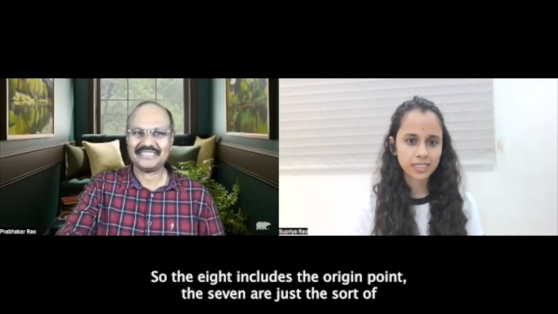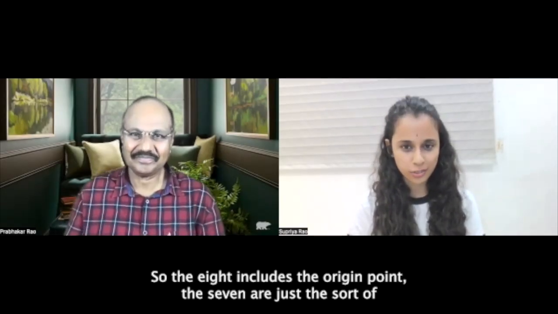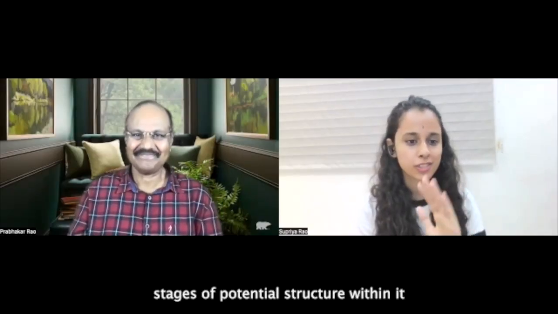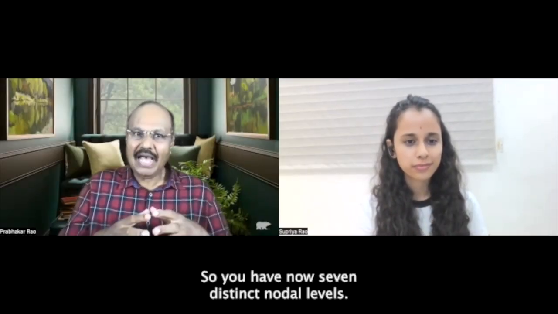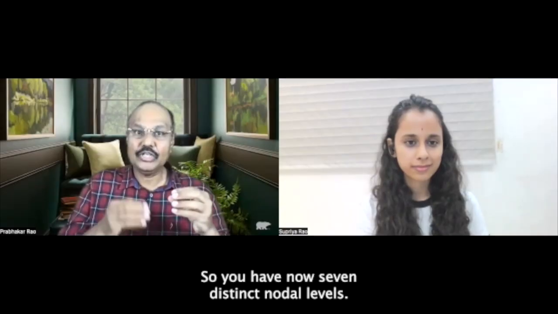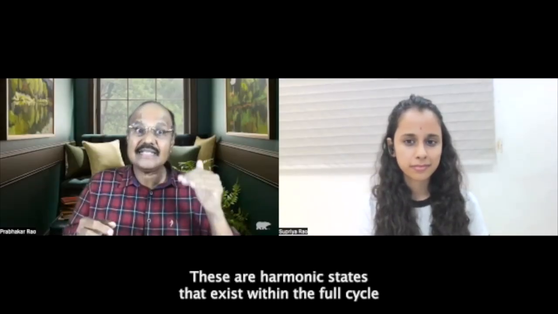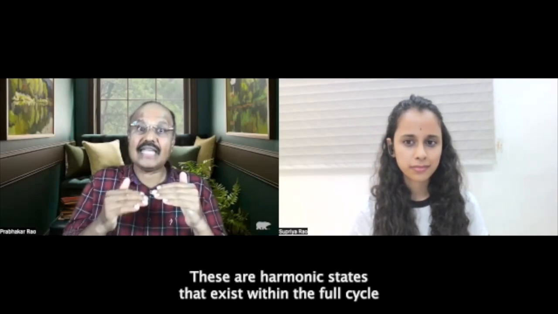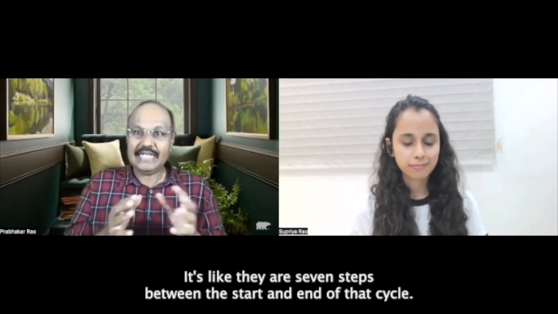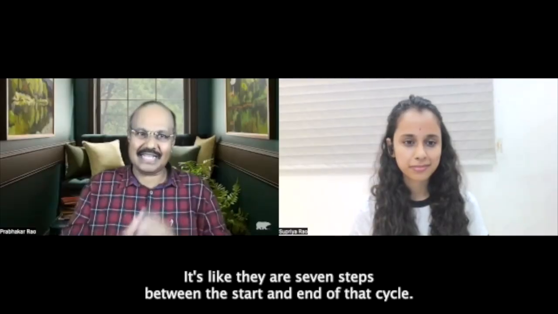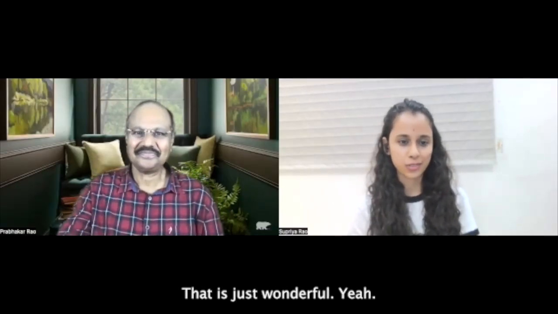Got it. So the 8 includes the origin point. The 7 are just the stages of potential structure within it. So you now have 7 distinct nodal levels. These are harmonic states that exist within the full cycle of 8 combinations. It's like there are 7 steps between the start and end of that cycle. Right. Got it. It's just wonderful.